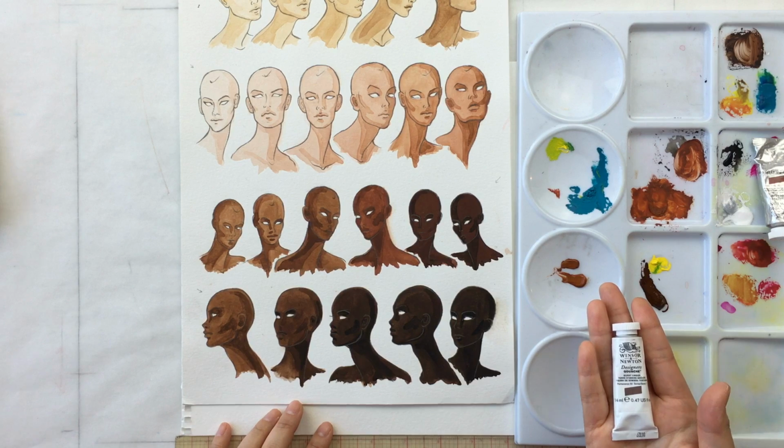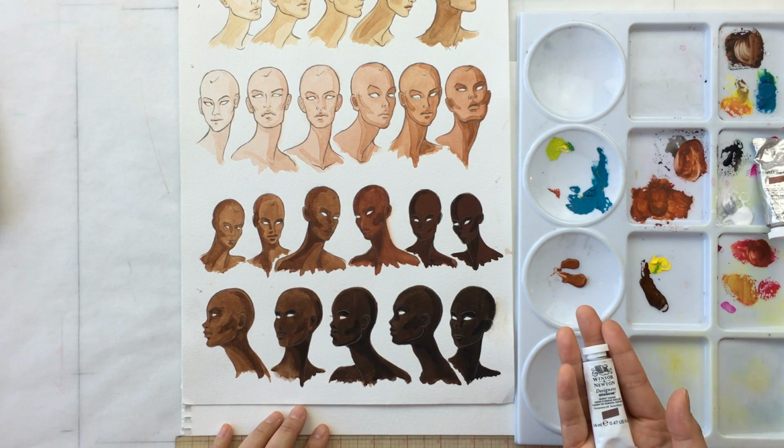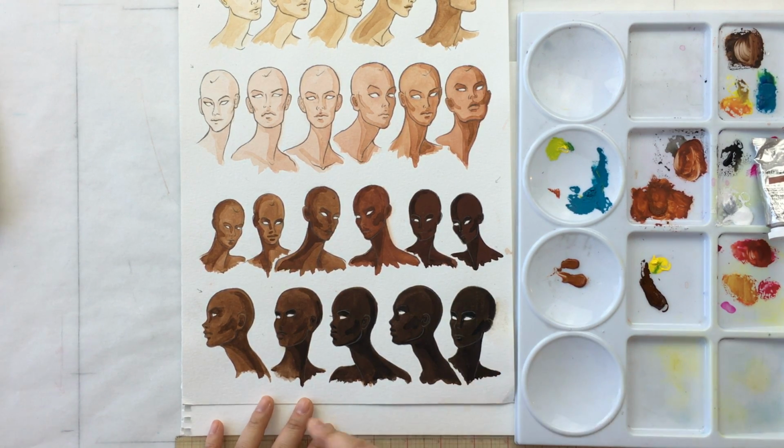I recommend that you use gouache because gouache is going to be the thing that gives you these nice, opaque, beautiful, smooth skin tones. Whenever I'm working with skin tones in paint, I will mix first the shadow color, which is a shade or two darker than my intended skin tone.